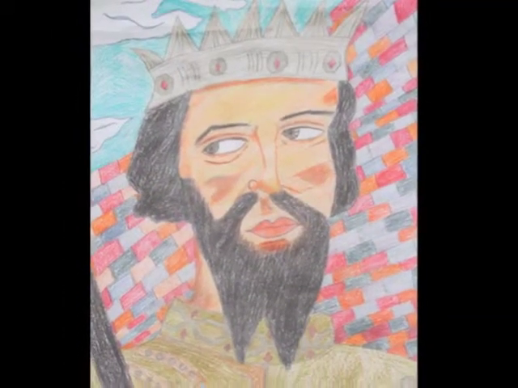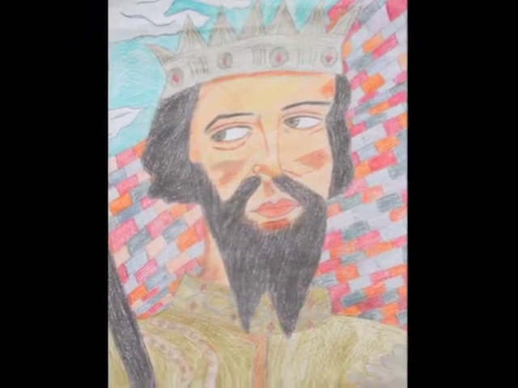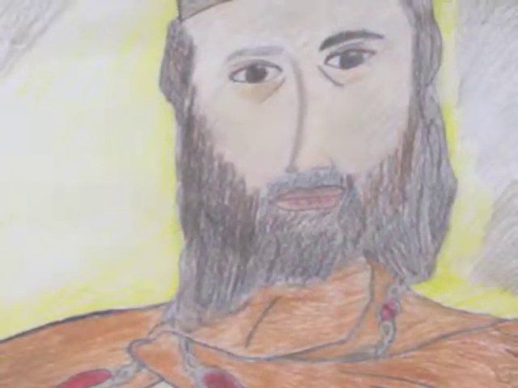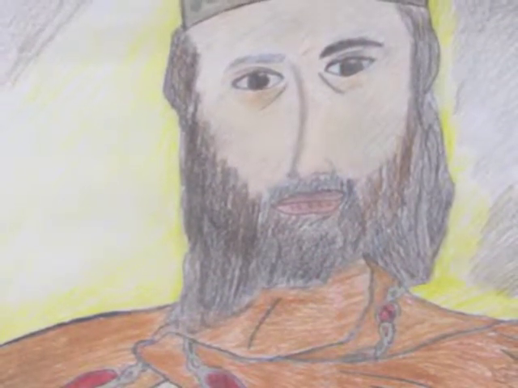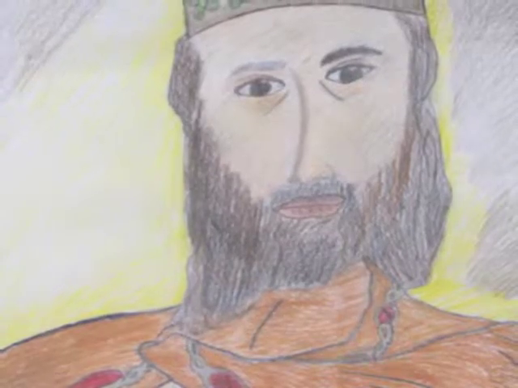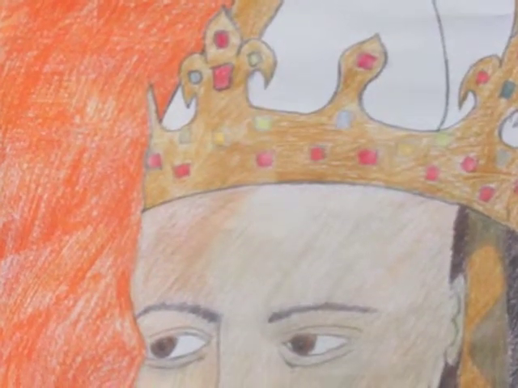Kings. During the Dark Ages, people had to protect themselves from invaders and bandits. Often, strong warlords would gain control over little territory and protect it. Eventually, the feudal system developed.